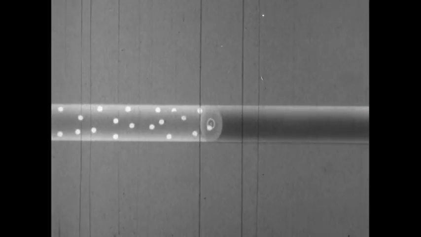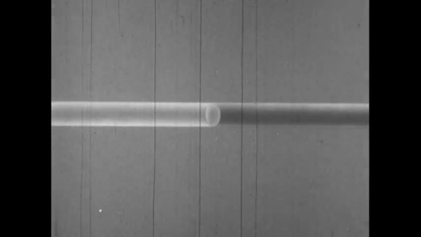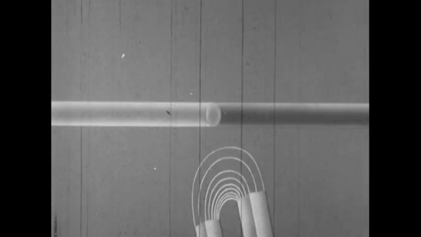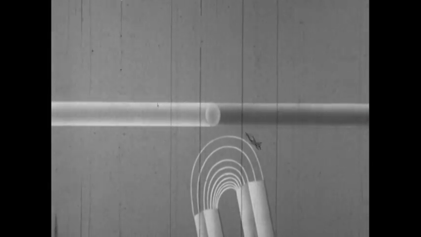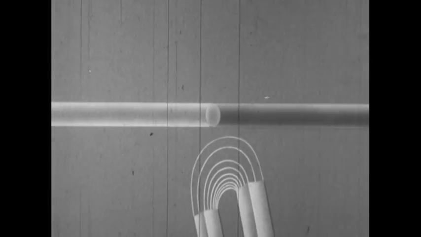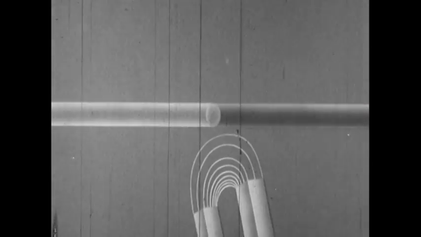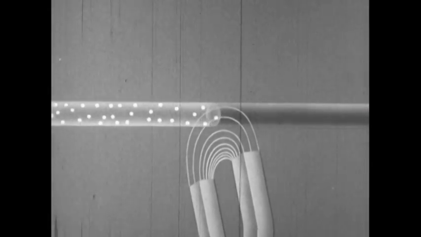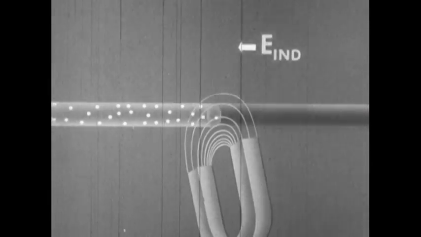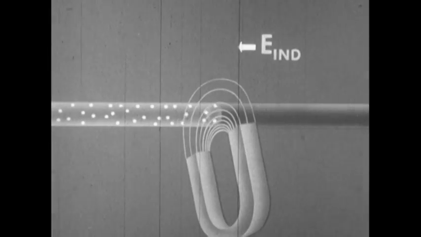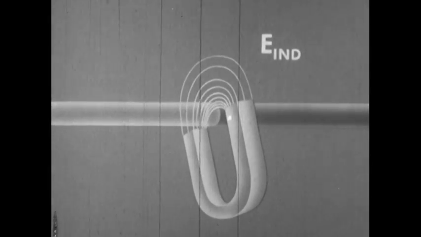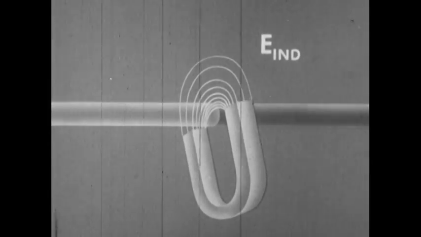To show better what happens, we substitute the field of a magnet, first with no current flowing in the wire. When any magnetic field cuts a wire, it will induce a voltage, which we represent by this symbol. This induced voltage tends to cause current to flow in the direction indicated by the arrow. If we reverse the direction of cutting, we reverse the polarity of the induced voltage.